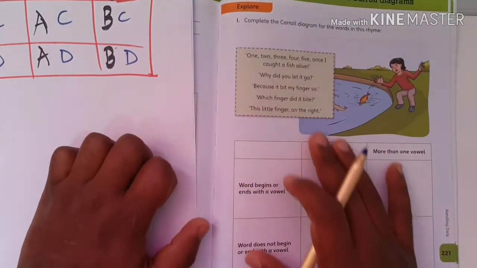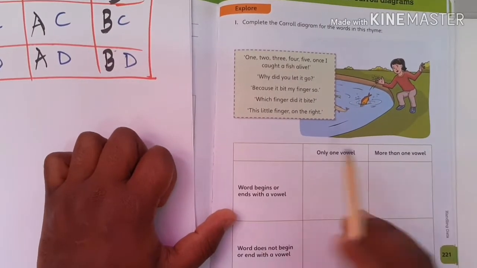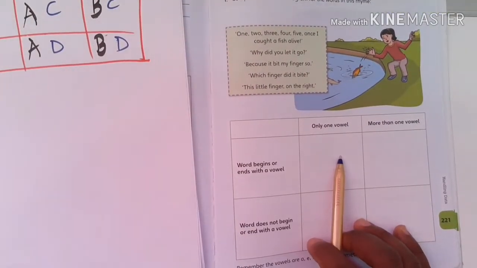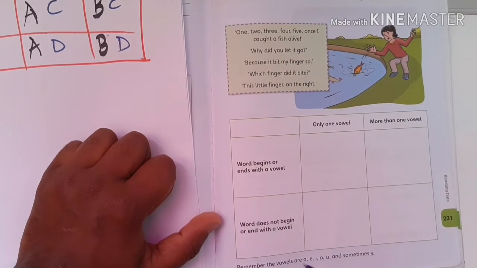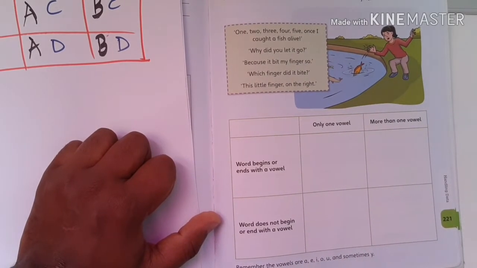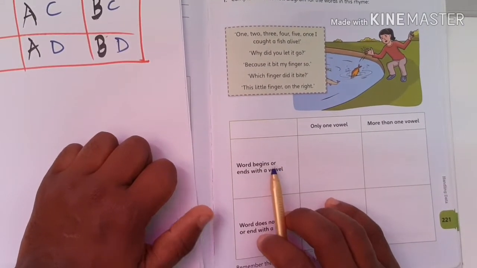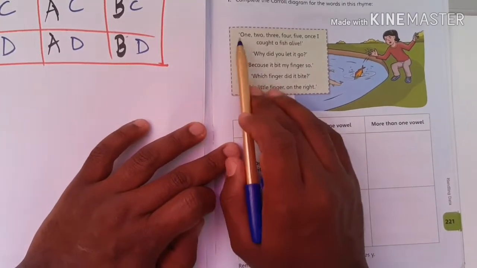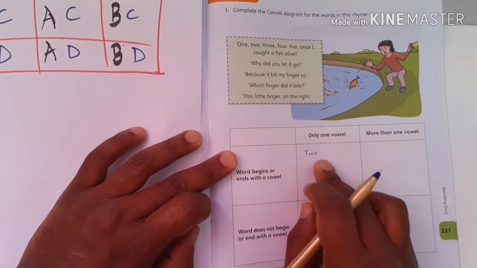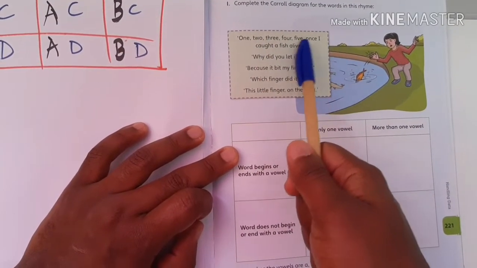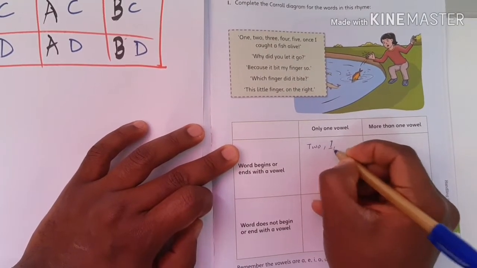So we are supposed to pick words from here to fill the table down there. The words you're supposed to write here are the words that have one vowel. Vowels are these letters: A, E, I, O, and U. So one vowel, and the vowel is either in the beginning or at the end. We cannot take this one because it has two vowels. So the first one we go with has only one vowel and it comes at the end. Another one, I think I is also one of them. It's actually the only one.